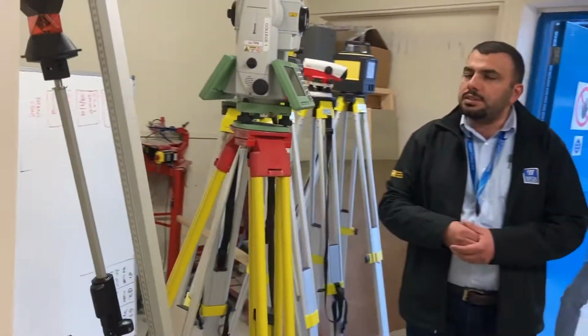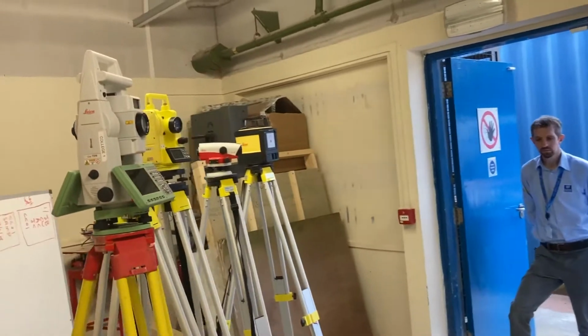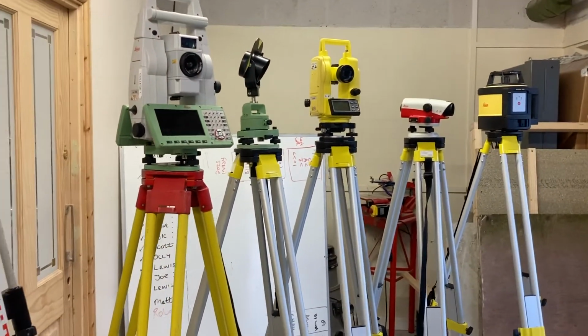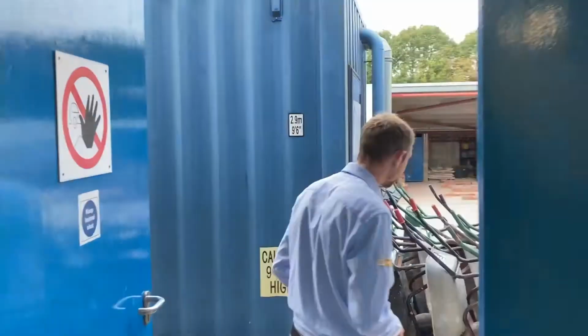All of these devices are used actually in surveying, which is connected to Unit 6 for Level 3. Great, thanks Baka. Thank you. Come on this way.